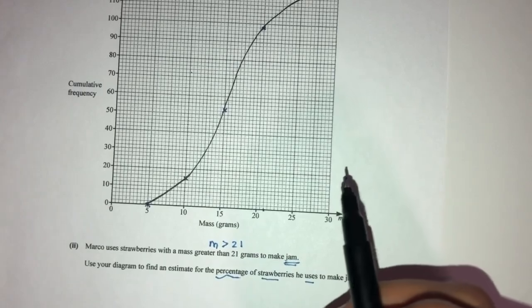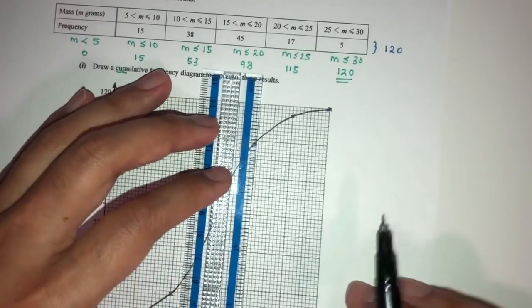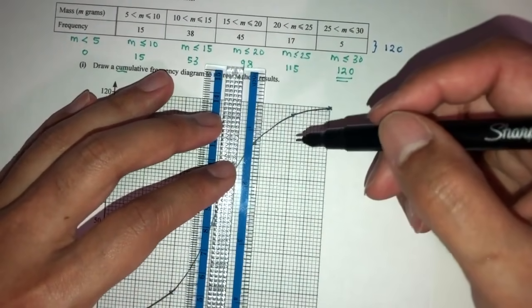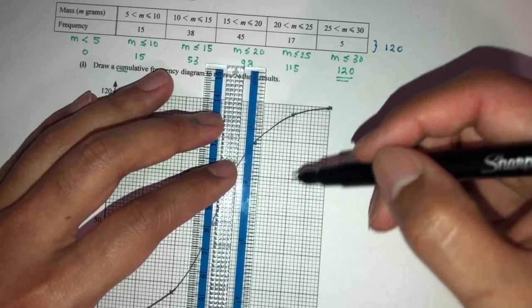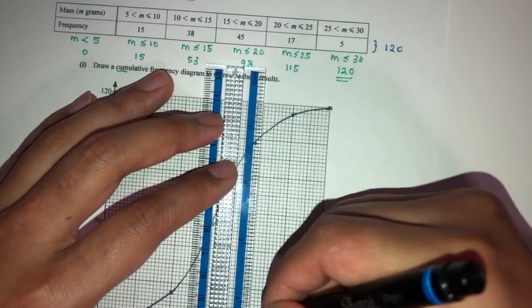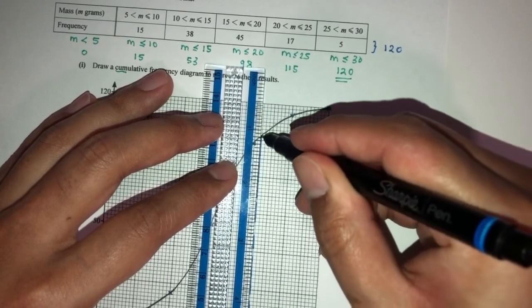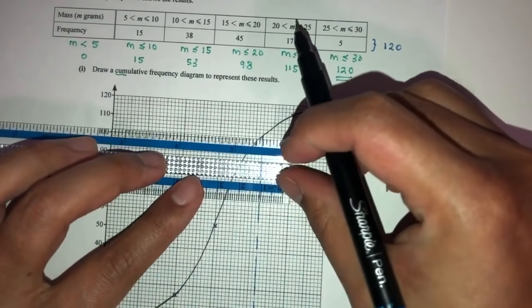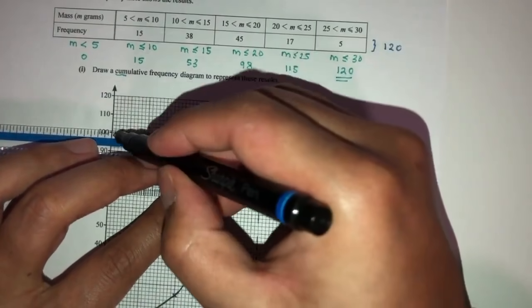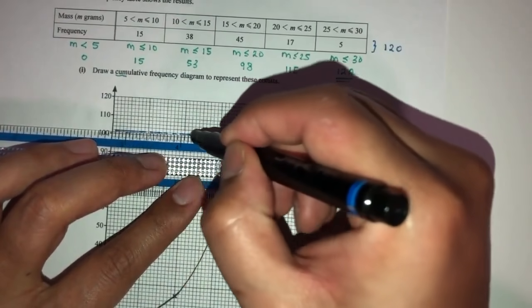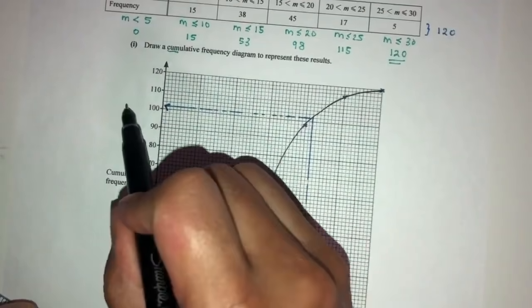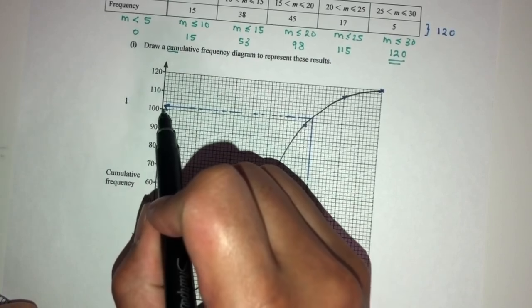Of course, you have to draw this line because they need to know how you find your values. I will cut my curve at this point right here. As I can see, 21 corresponds to the value of 102.